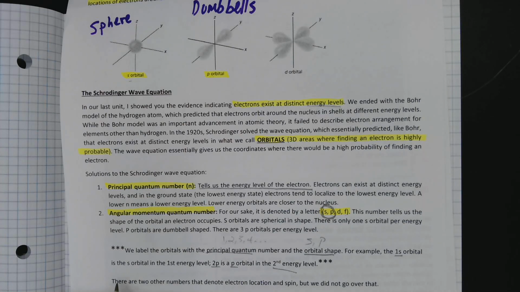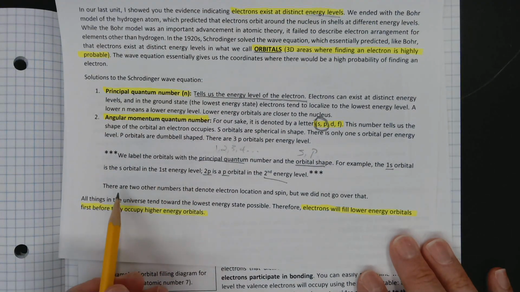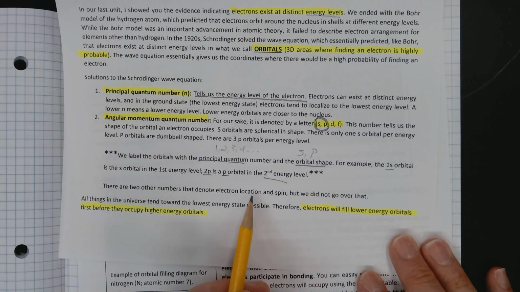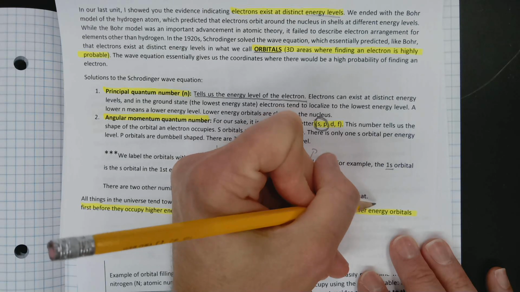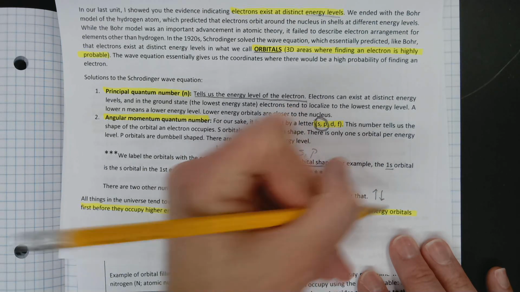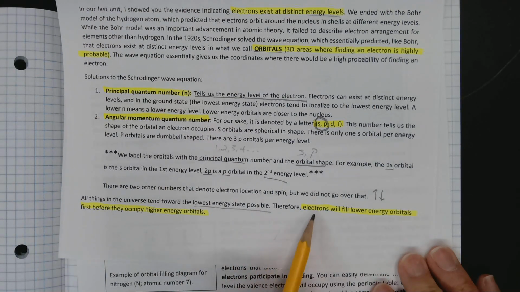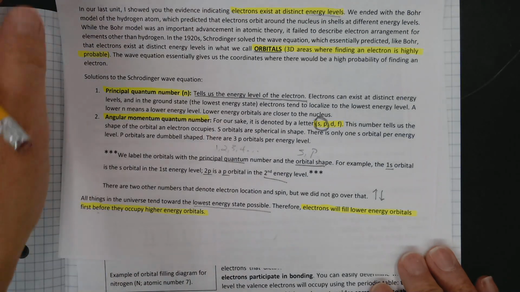There are 2 other numbers that denote electron location and spin that we're not going to go over, but what you need to know is that electrons have opposite spins in the same orbital, and we represent that by having arrows pointing in opposite directions, but you'll see that in just a minute. Now, because all things in the universe tend towards the lowest energy state possible, electrons are going to fill the lower energy orbitals first before they go to higher energy orbitals.